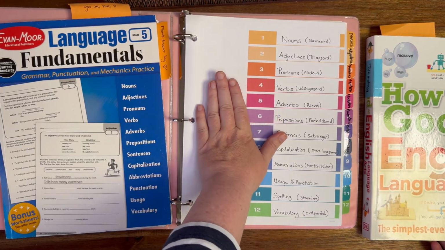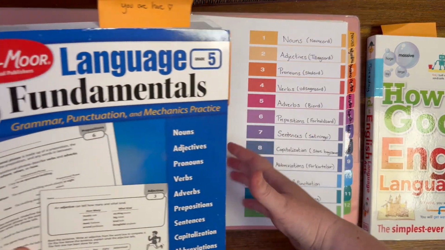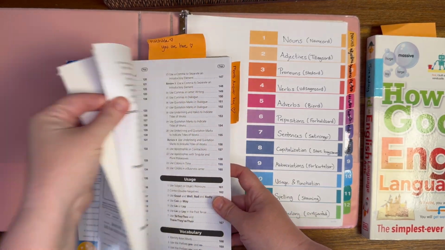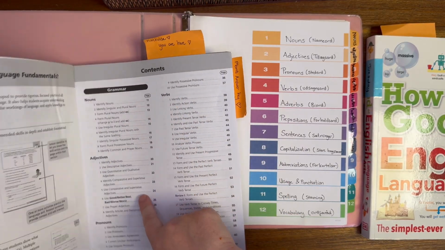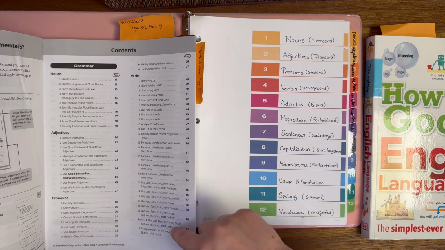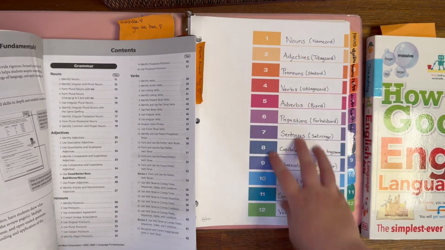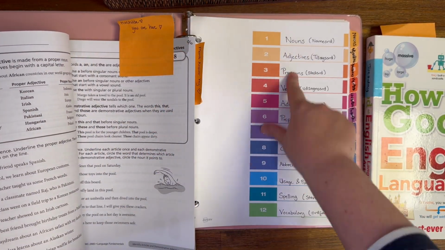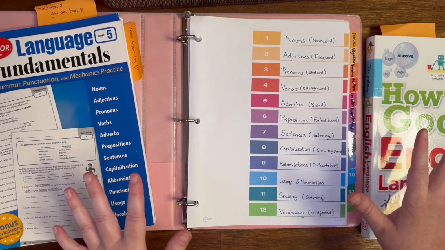Then I have this binder, and I initially wanted to follow this book. I didn't make it exactly like it. I think I changed a little bit, but I tried to follow it. But she's already way ahead, and we just started school slowly.